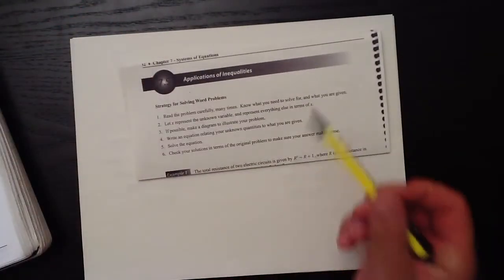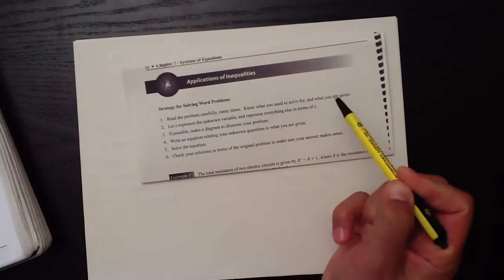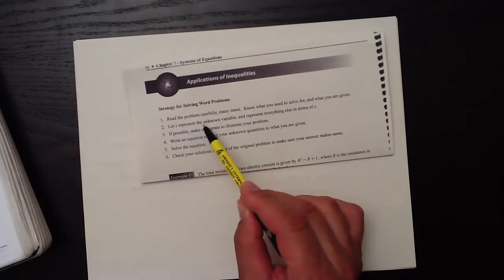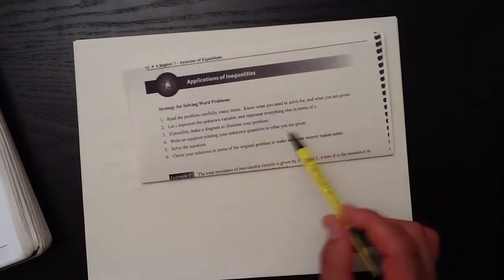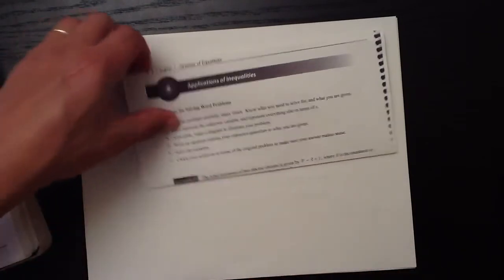situation. Now it says write a system of inequalities to describe a situation, and so the advice was read the problem carefully and know what you need to solve for. Well, all we need to do is write a system of inequalities, and a system of inequalities is two different sets of relationships with the same variables in it. So let x represent the unknown variable and represent everything else in terms of x. Well, we don't have to do that. We don't have to make a diagram. This is actually a relatively simple one.